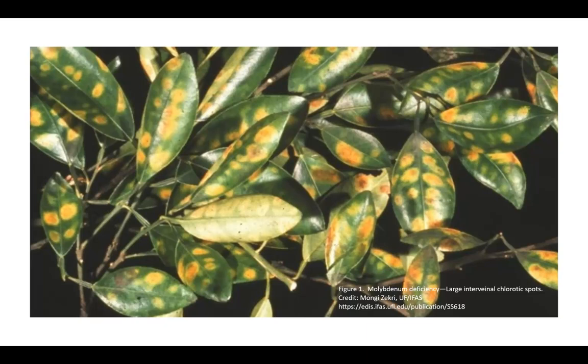You can see that the molybdenum is actually pulled out of some of the older parts of the leaf and is brought upwards to the younger parts. Luxury consumption is not known. Only a small amount is required. There is no need for it to be luxury consumed. Toxicity when you have it is rare. You get a purple coloration to it.